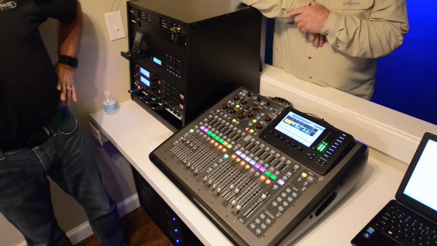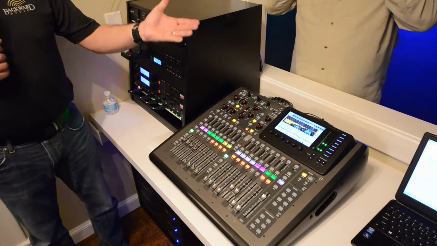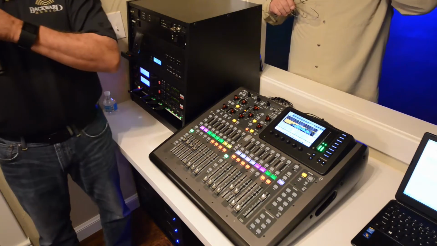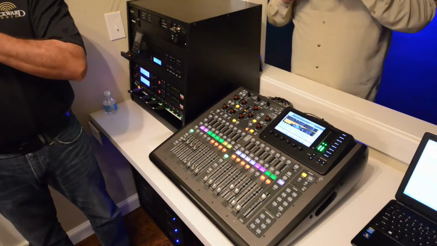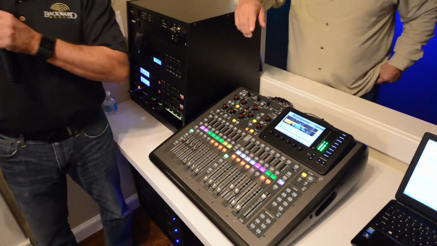But now we do need to know how to set up a monitor mix. So let's do that right quick. Who would like to carry one of those monitors and plug it in? The guy in red. The guy in red.